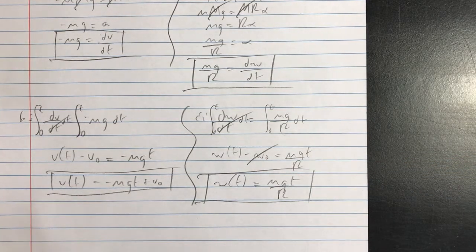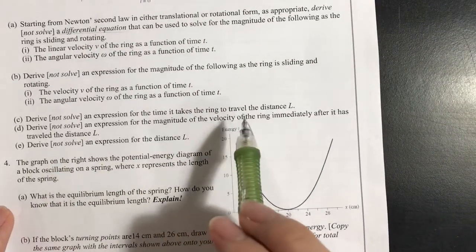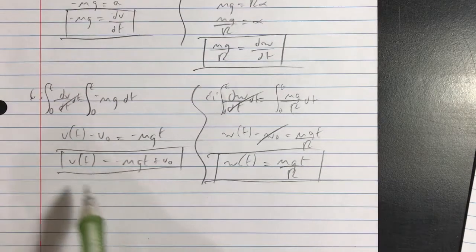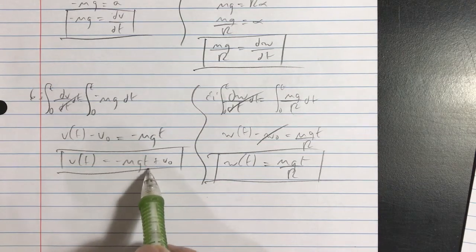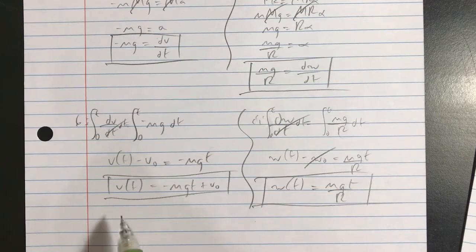Okay, part C. Derive an expression for the time it takes for the ring to travel distance L. So we have to find the time, and there's the time here that we can isolate for. But we still have one unknown, v of t.